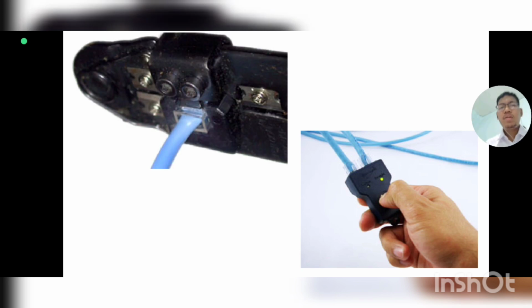Yes, Ibarra. Okay, you will put your cable with RJ45 in our crimping tool. Then we will crimp it.